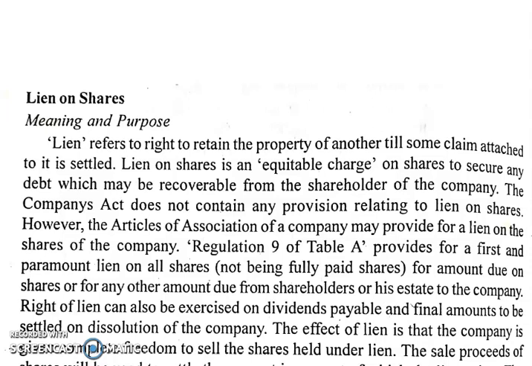Okay, so lien on shares. Before that, what is the meaning of lien? Lien is a legal right of a creditor to sell the collateral property of a debtor who fails to meet the obligation of a loan contract.